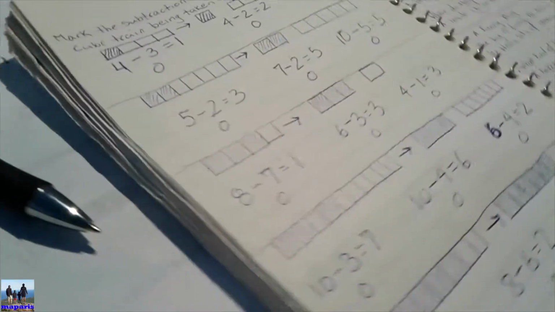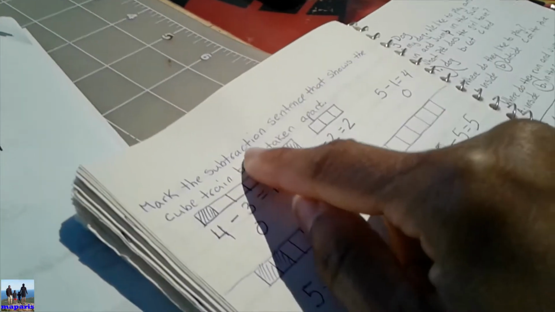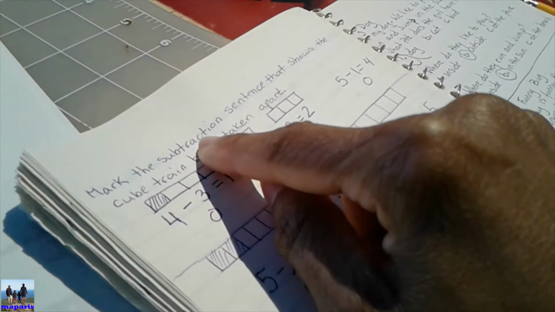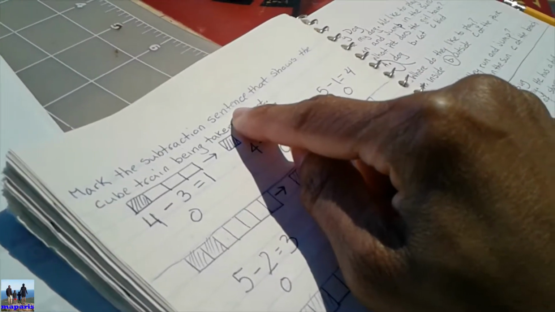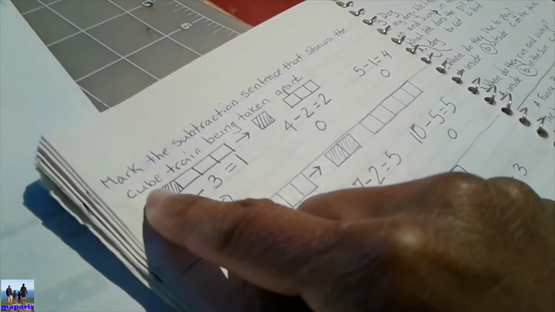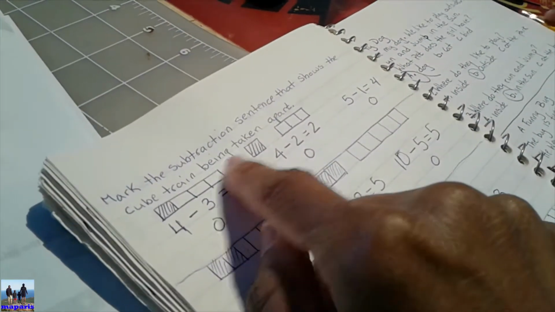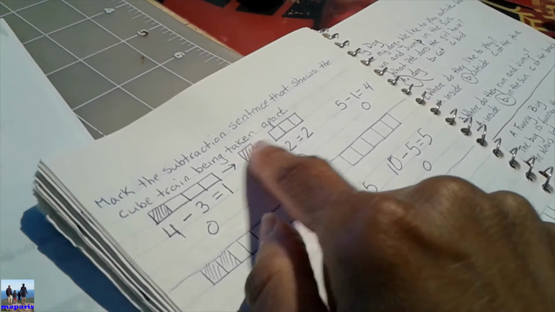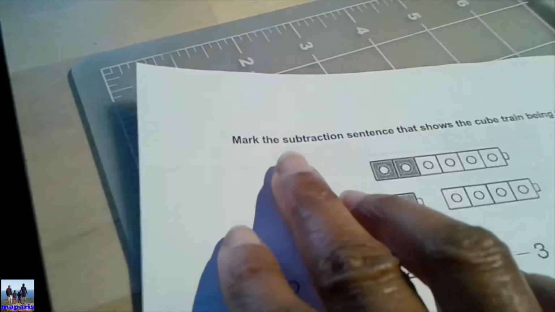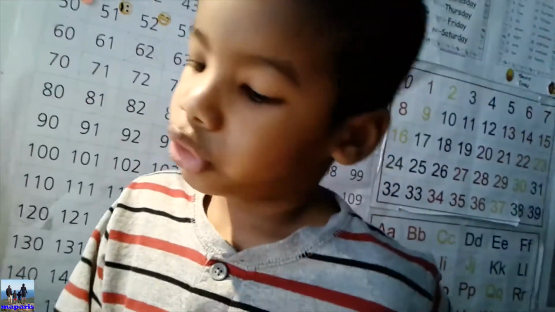We're gonna do only 3 of these. All right. So let's read the direction again. Mark the subtraction sentence that shows the cube train being taken apart. Okay, that's exactly what they say here. Mark the subtraction sentence that shows the cube train being taken apart. So what is subtraction? Subtracting means taking away.